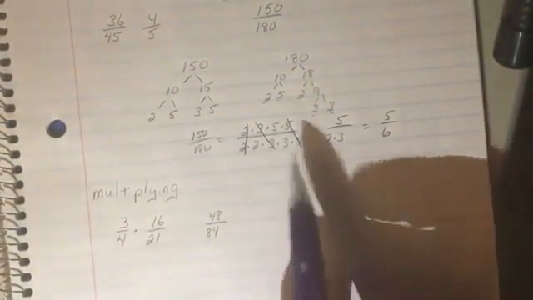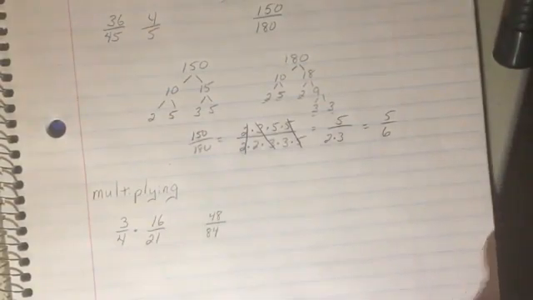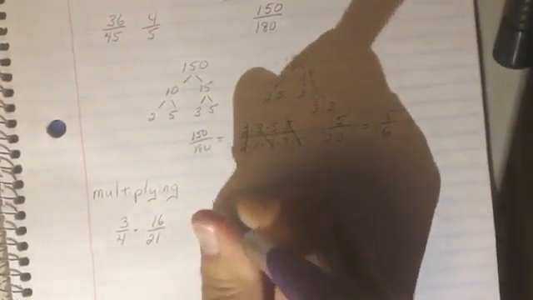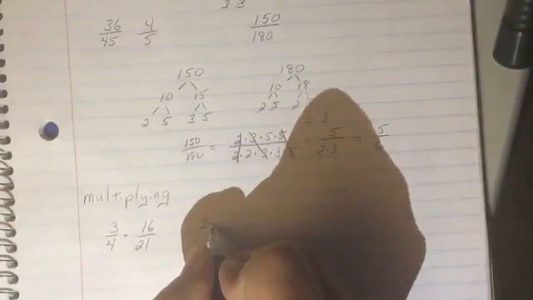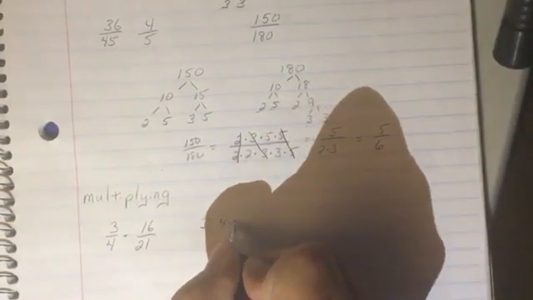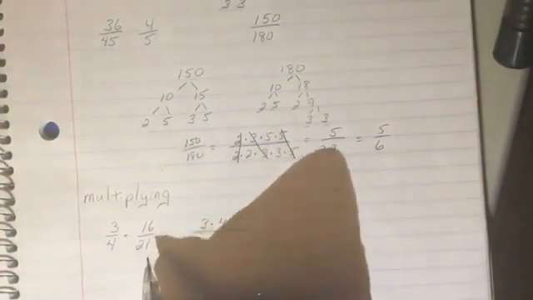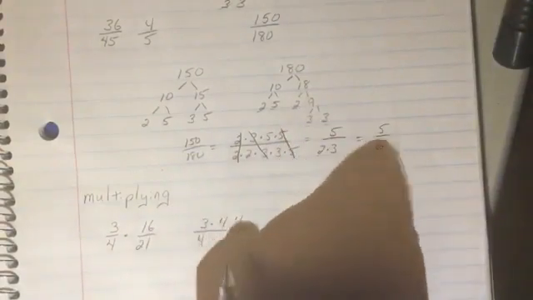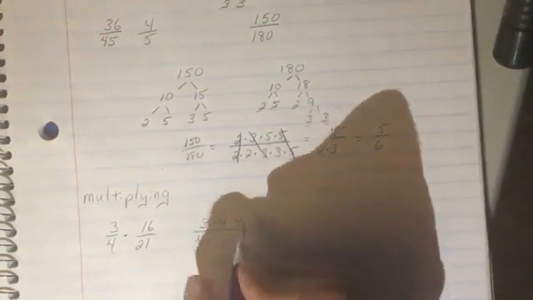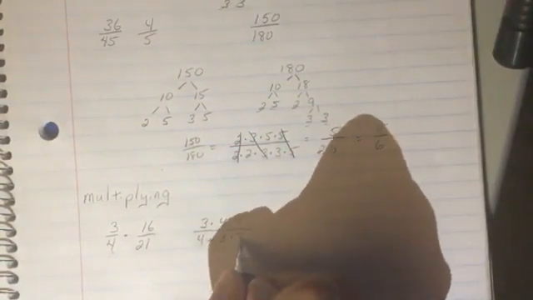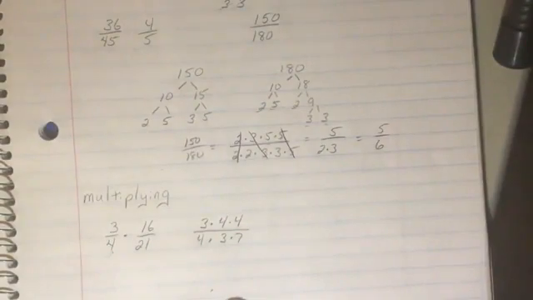Now I have bigger numbers to factor, correct? Well, what if I factor these? Because I see 3 times 4 times 4. 16 is 4 times 4. The reason why I didn't break the 4s down any further is because I'm looking at a 4 on the bottom over here. And 21 is 3 times 7.